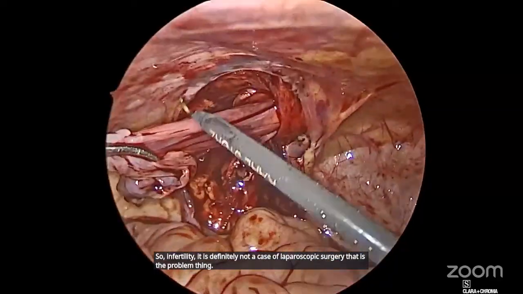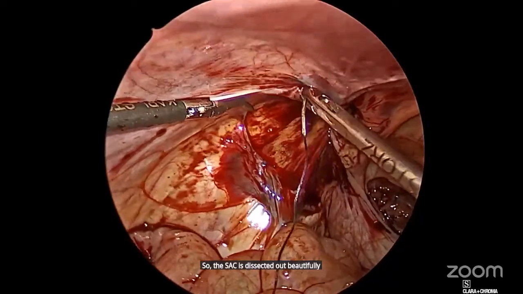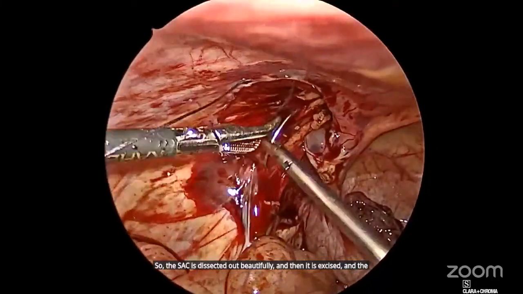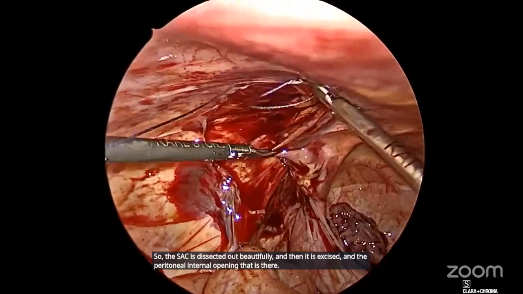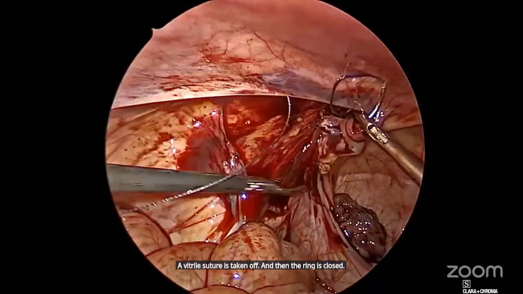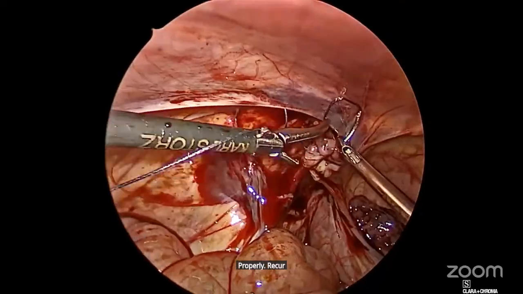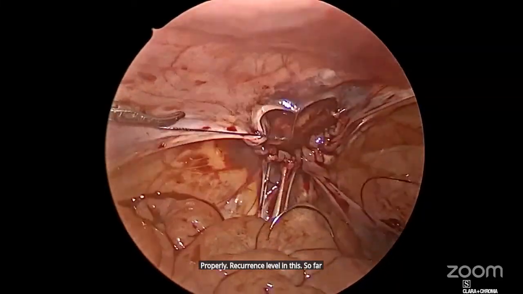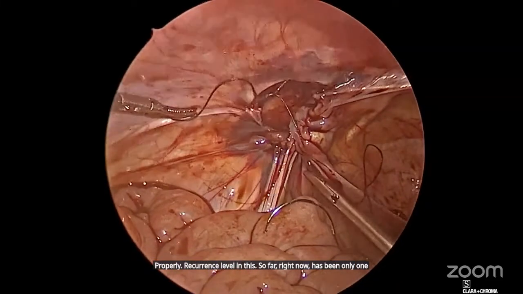The sac is dissected out beautifully and then excised, and the peritoneal internal opening that is there is closed with a Vicryl suture, and then the ring is closed properly. The recurrence level in this so far has been only 1 case out of 167.